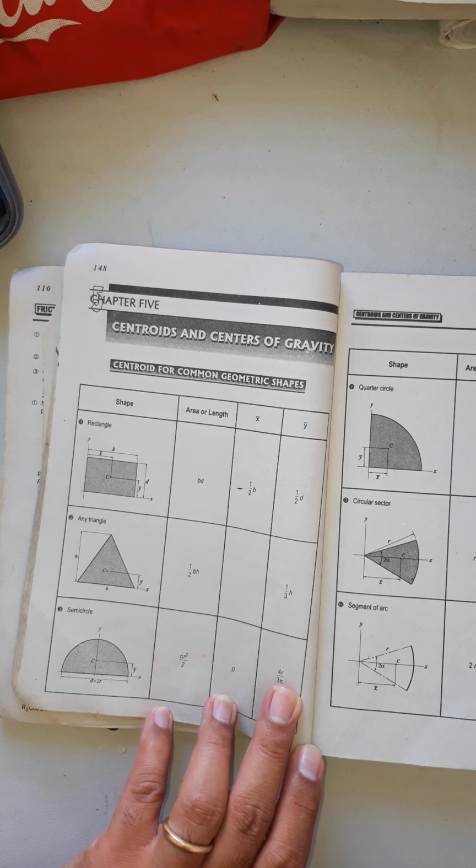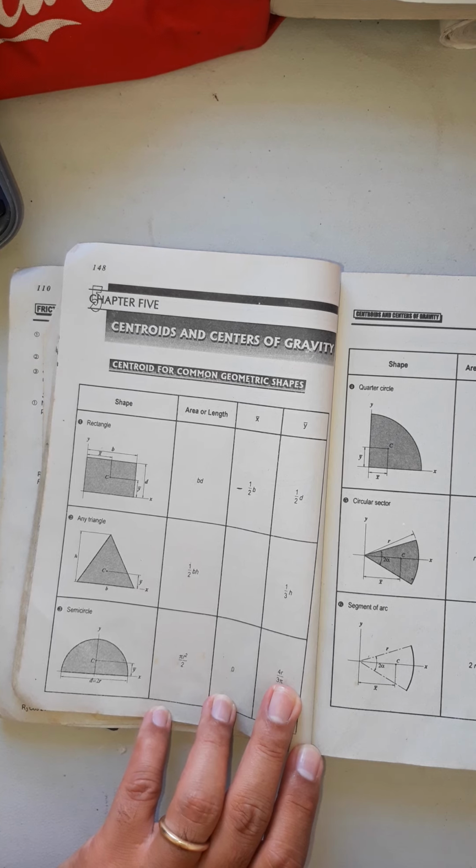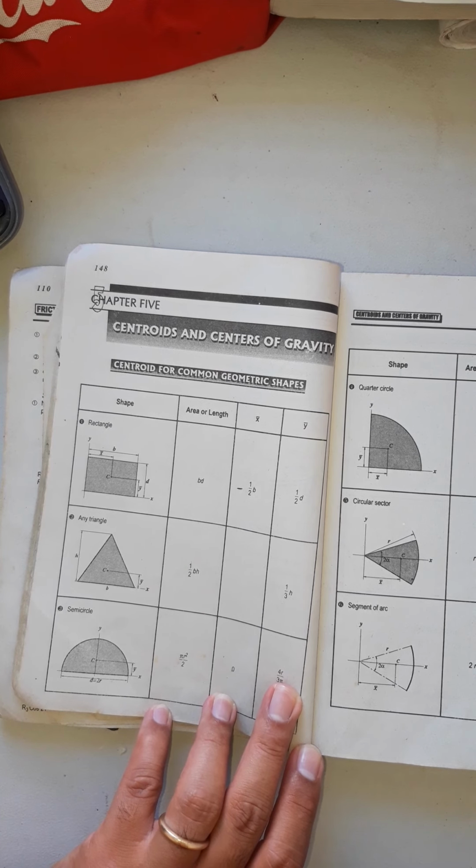For the rectangle, of course, we know already the area: the length times the width, or base times the depth. And then for bar x, or the center at the x-axis, you have one half of the base, and bar y would be one half of d, or the depth.